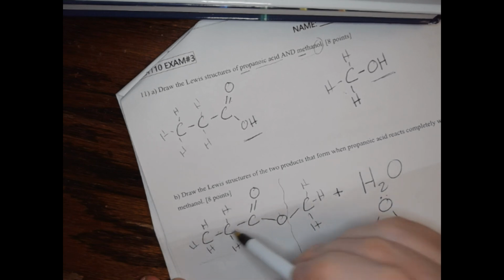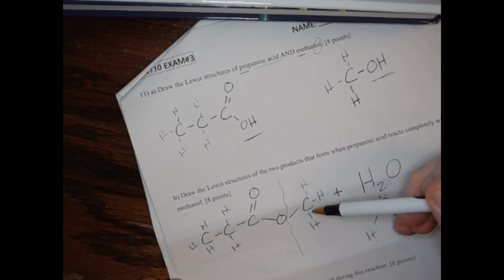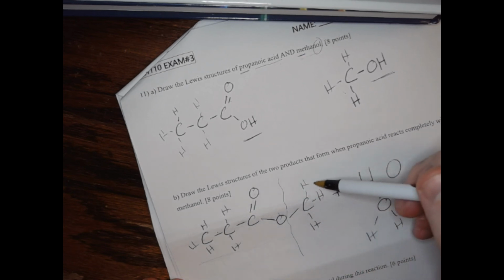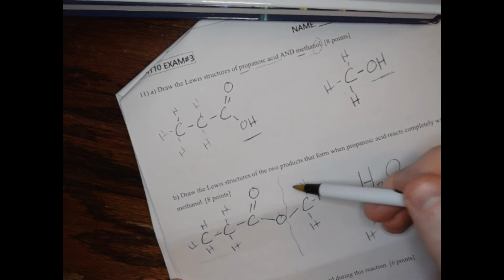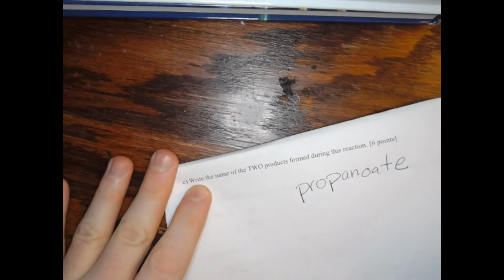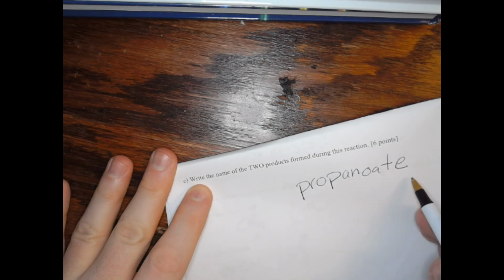So 1, 2, 3. 3 carbons is our main structure to start off. So that's prop. And again, it's a propane, because there's something else in here. It could be propanol, etc., etc. Then we address this part, that it's an ester. The special name for these esters is an anoate, so it's propanoate. This is the main structure, the propanoate.